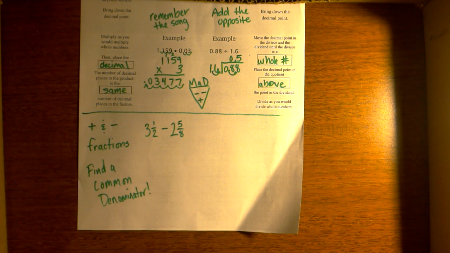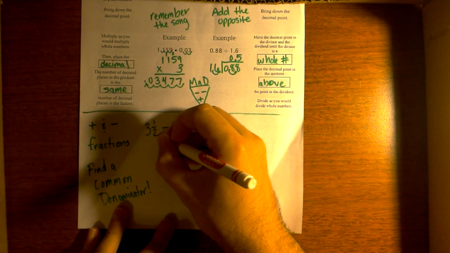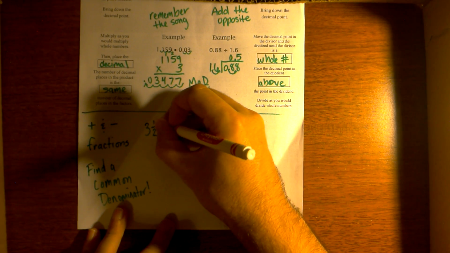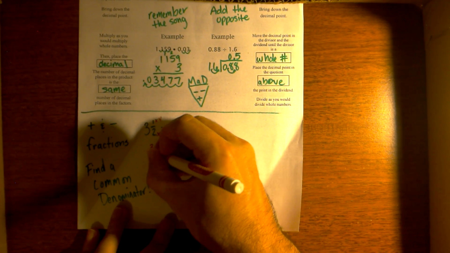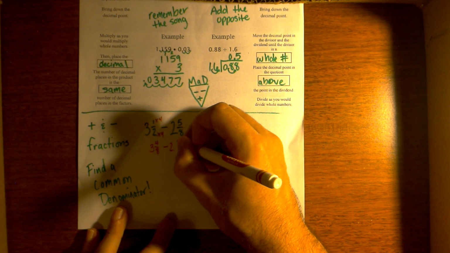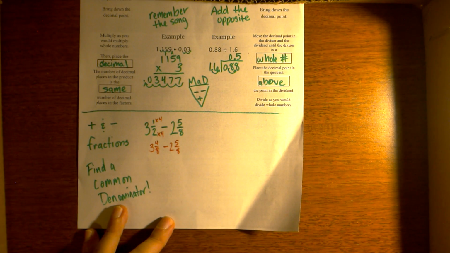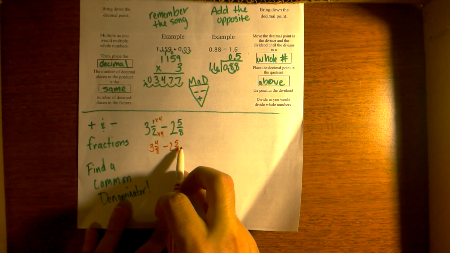We'll switch color real quick. Excuse me. There we go. All right. So my common denominator is going to be 8. So I had to multiply times 4, times 4. So I got 3 4/8 minus 2 5/8. Now, I can't do 4 minus 5.